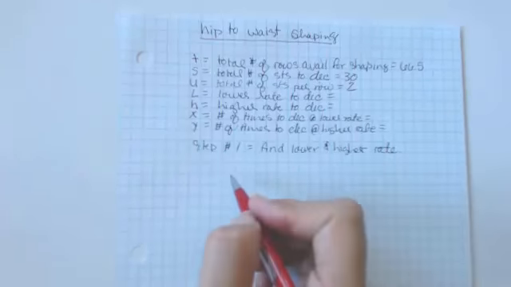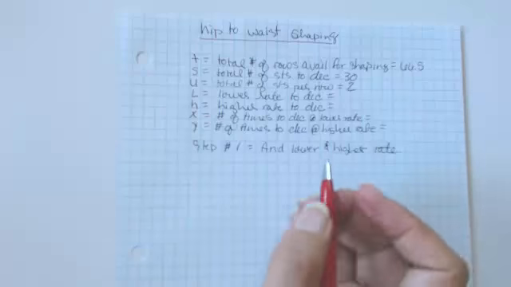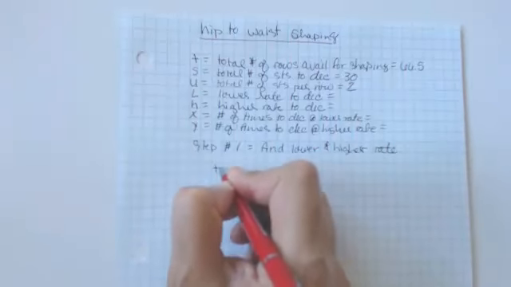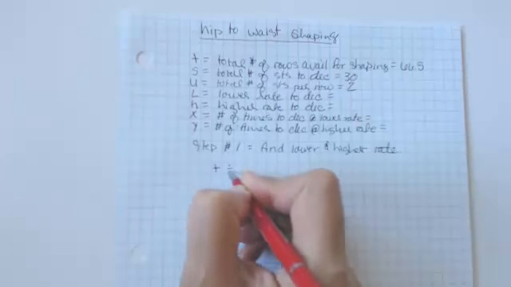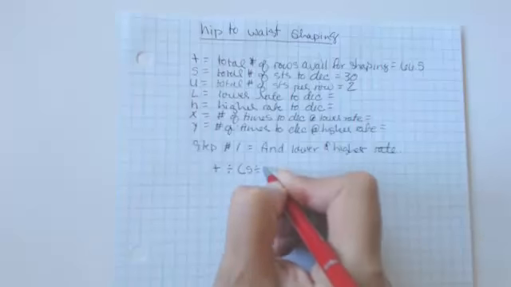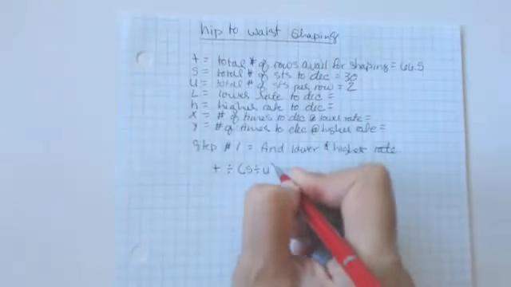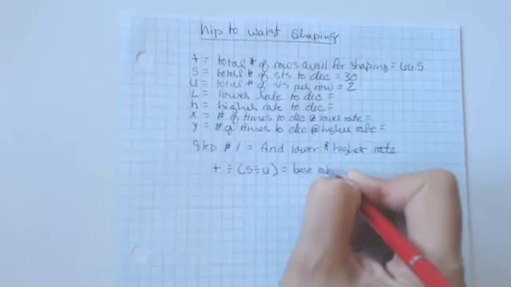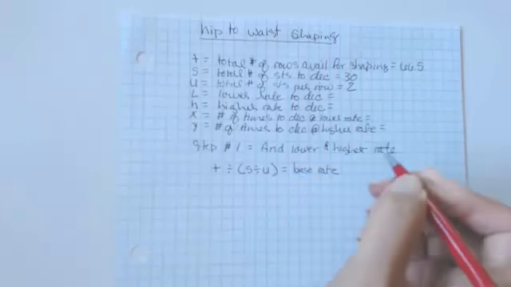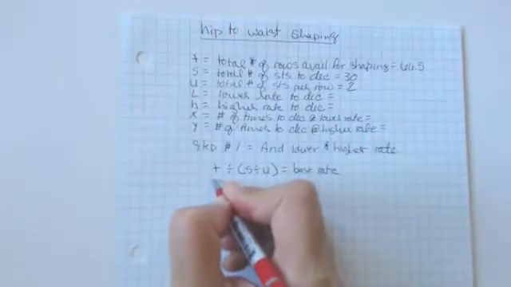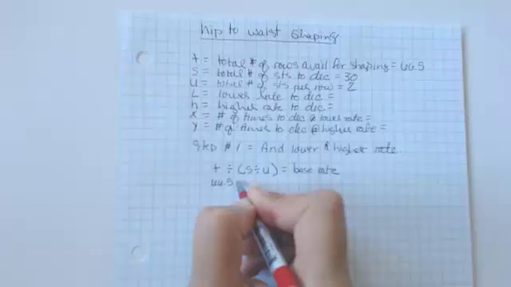Okay, so there's a formula for this. The formula is T divided by S divided by U. That's going to equal our base rate. Okay, we know T is 66.5.